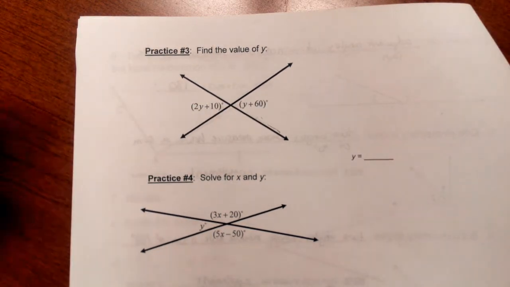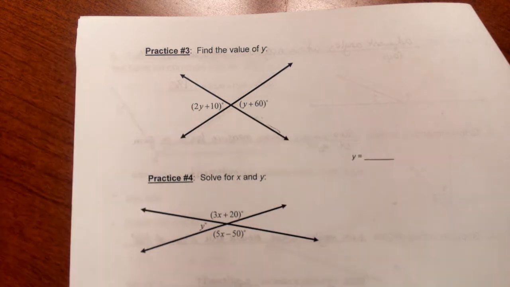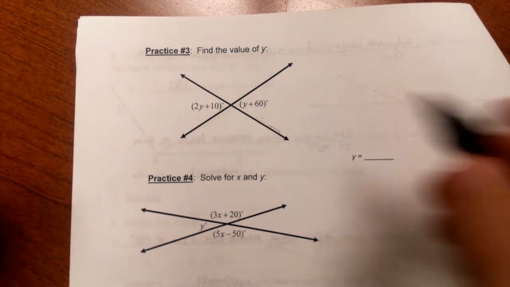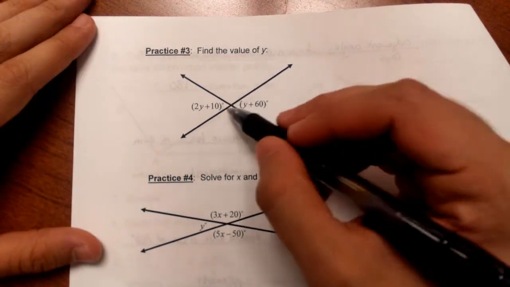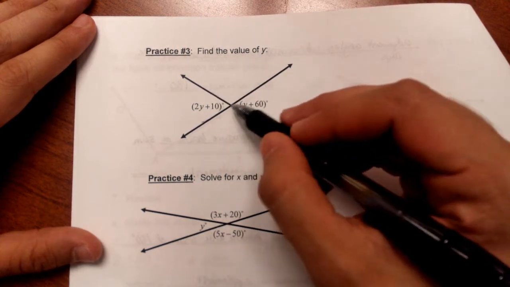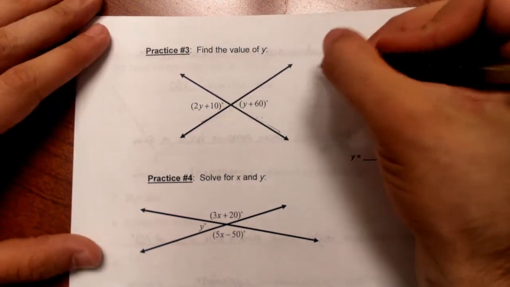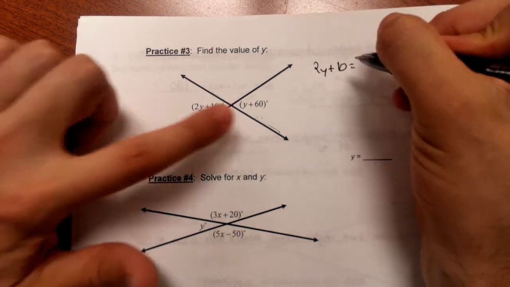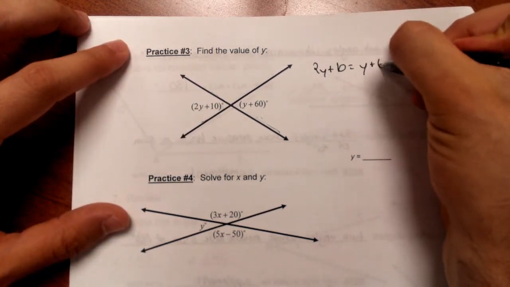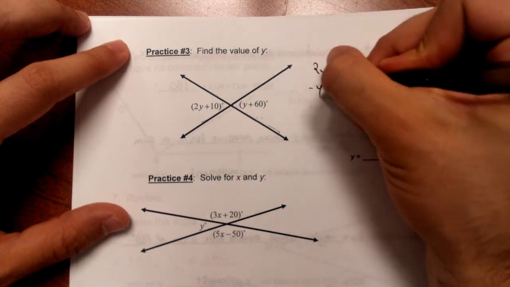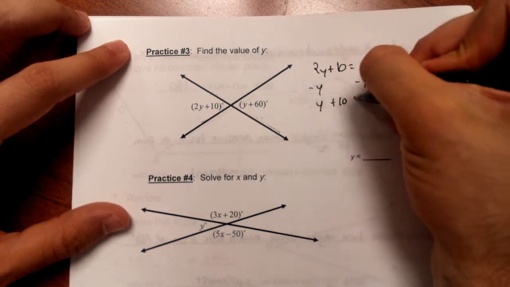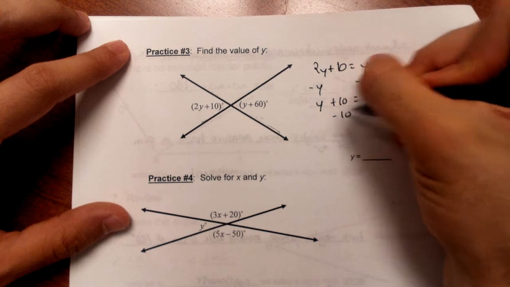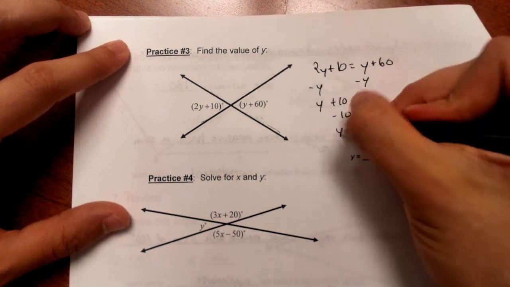So anytime we have vertical angles, they're always going to be directly across from each other, and we can check that by making sure that they're opposite rays with the other angle's sides. Vertical angles are always equal, so 2y plus 10 equals the other vertical angle, y plus 60. I'll subtract y from both sides, and I get y plus 10 equals 60. Subtract 10 from both sides, and y equals 50.